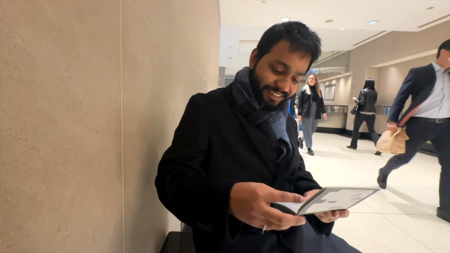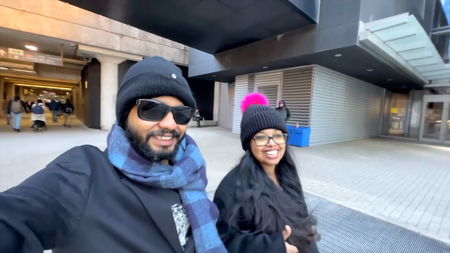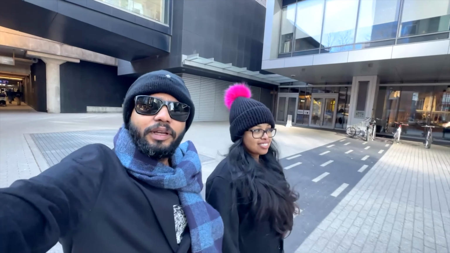Ten years. 2032. So we got our passport with a 10 years visa. Now the next would be, let's see which city we are going.